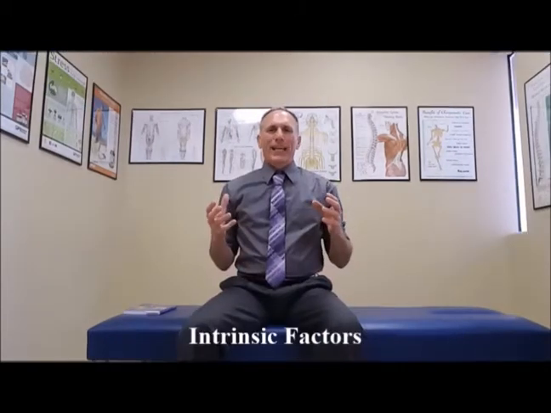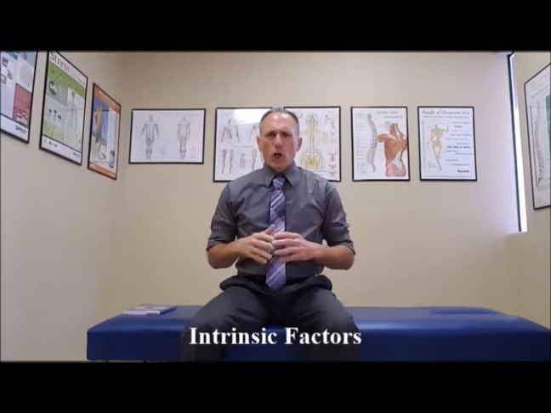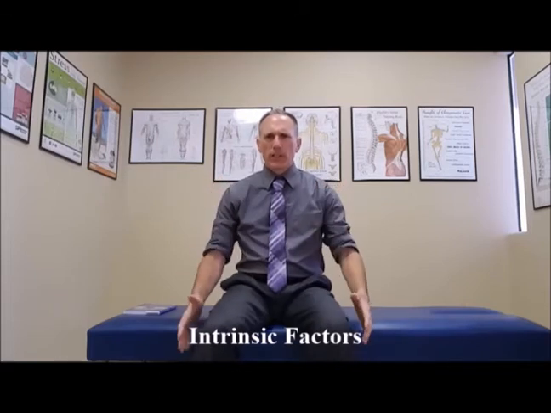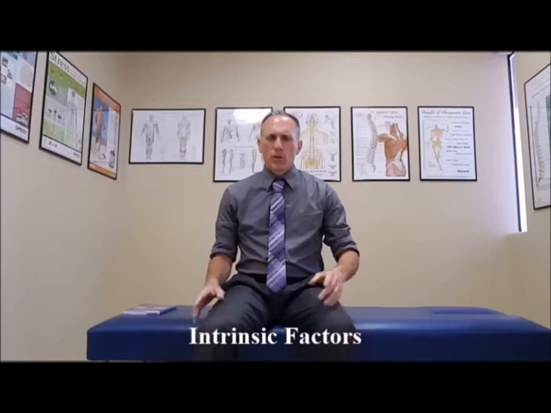Other factors that may contribute to the formation of runner's knee are wider hips, narrower knees, hyperpronation of the foot. They can all contribute to it, but the main biomechanical fault, like I said, is a strength imbalance in the quadriceps.